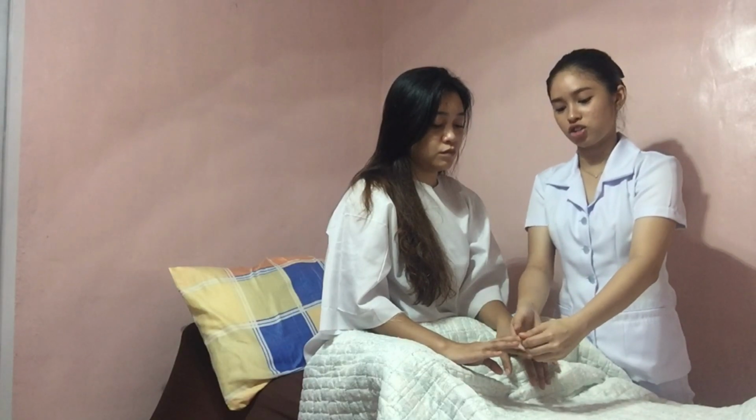So now I will proceed to the nail grooming and cleanliness, but first I'm going to remove my gloves. So palpate the nail to assess the texture and consistency. To test the capillary refill of the nail beds, press the nail and watch the color change.